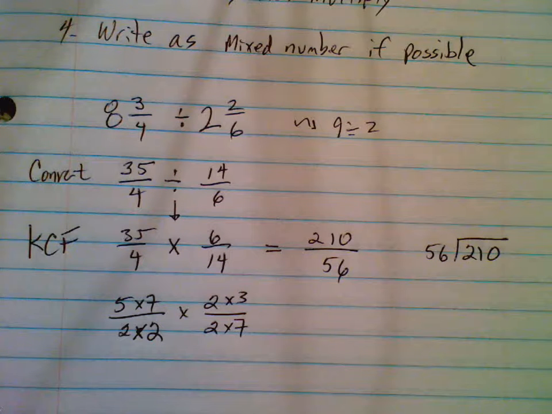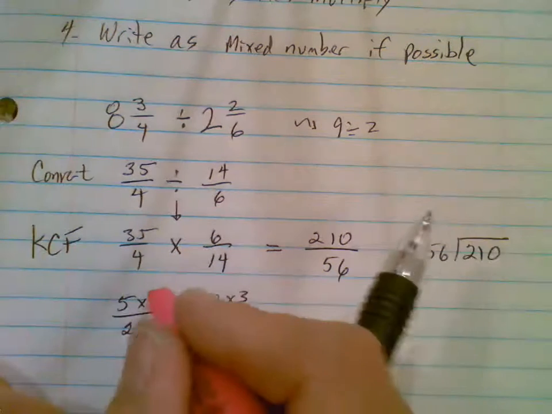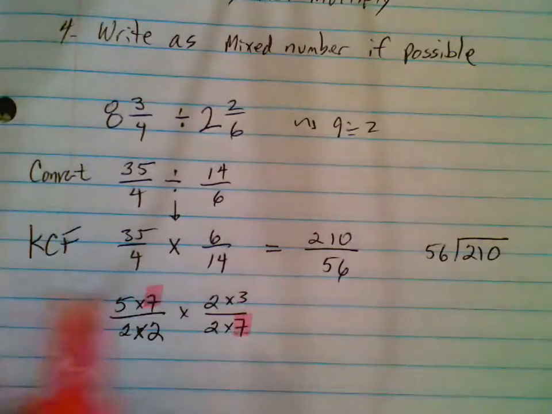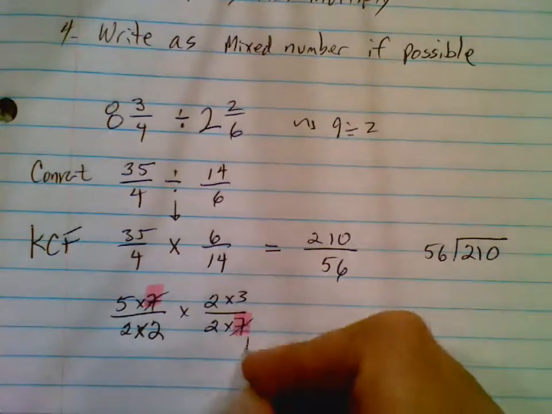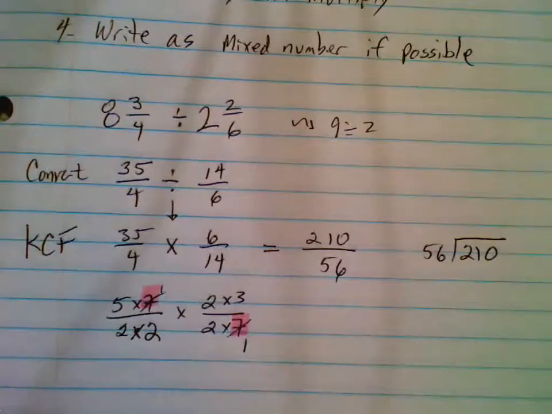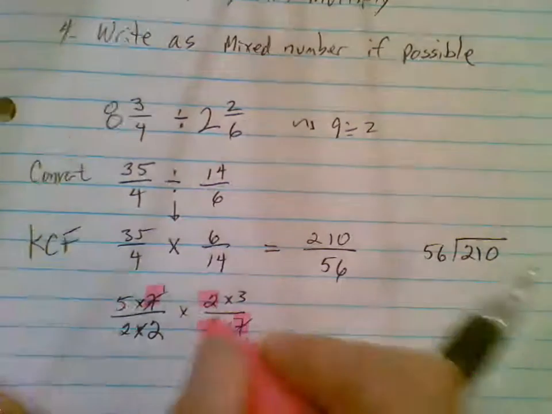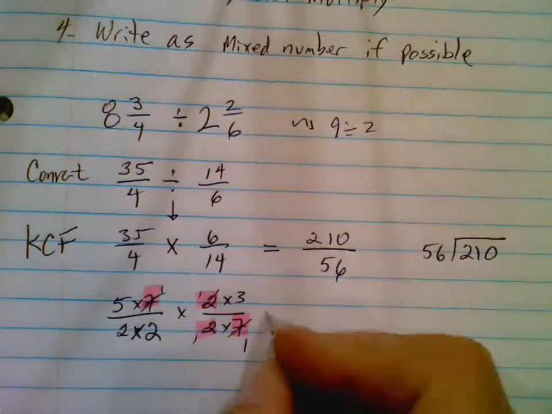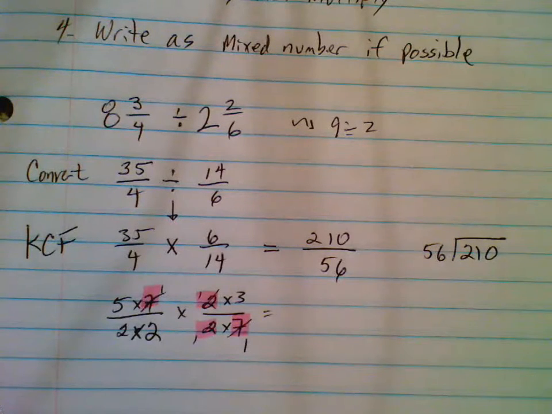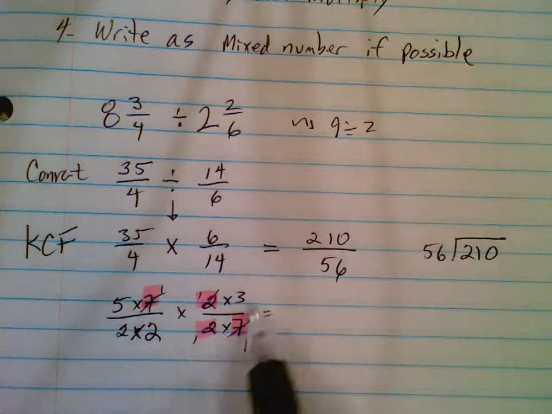And yes, I do. I see I have a 7 here and a 7 here. So those can be canceled. 7 divided by 7 is 1, so that turns to 1, and this turns to 1. And I see I have a 2 here and a 2 here. So those both cancel to 1. So there's nothing else that's the same top and bottom.